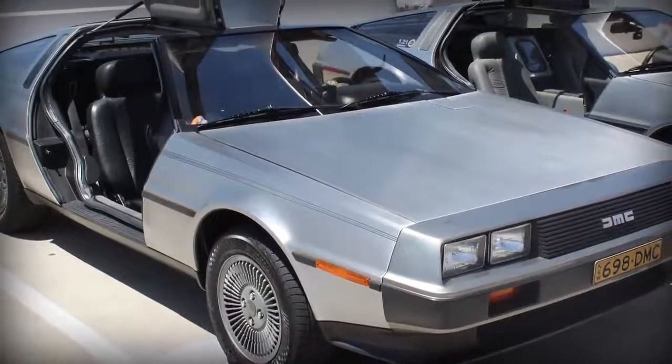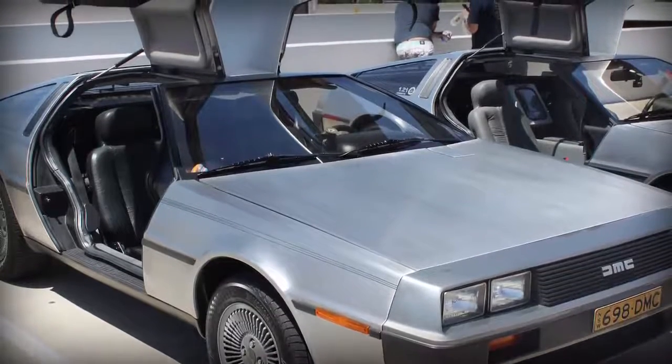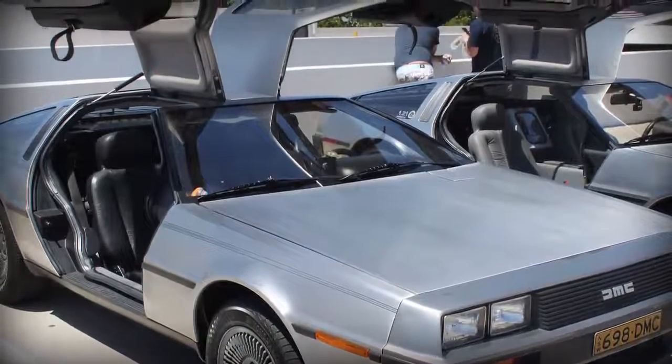Maybe you've heard of the DeLorean? It was a cool looking car, but not a car that many people wanted to buy. Apparently it was expensive, underpowered, and poorly made. And it didn't actually travel through time.